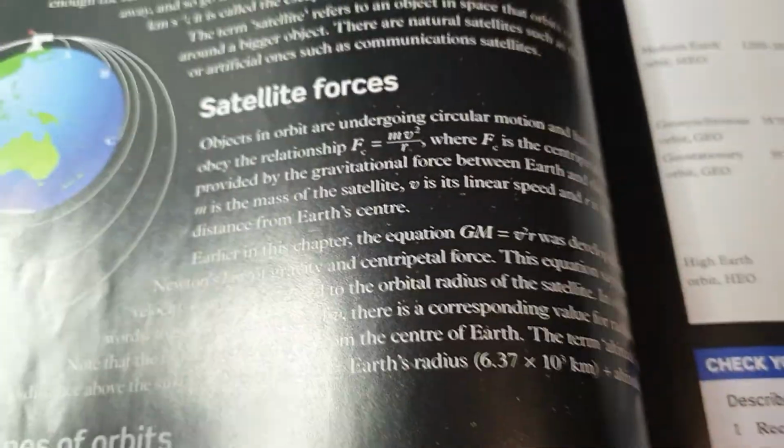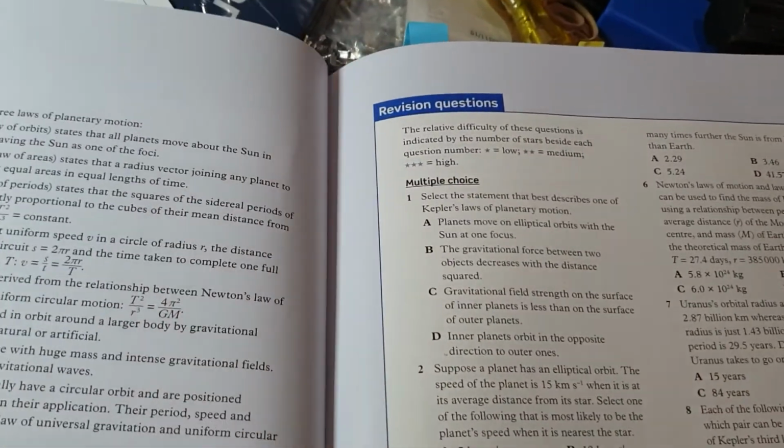And that's all there is to chapter 5. It's not a very big chapter at all.